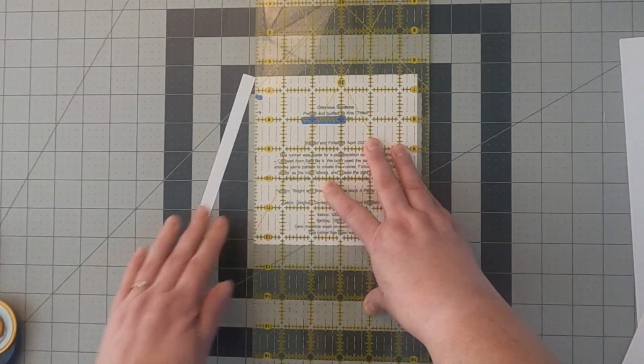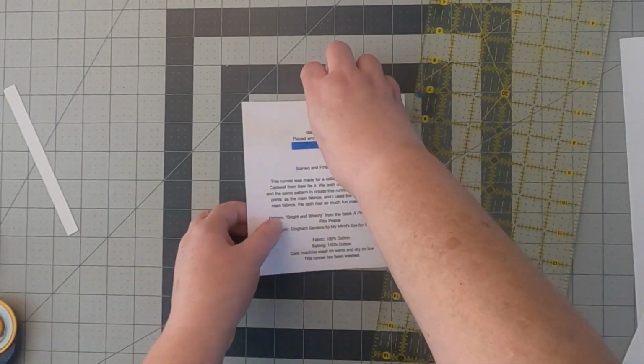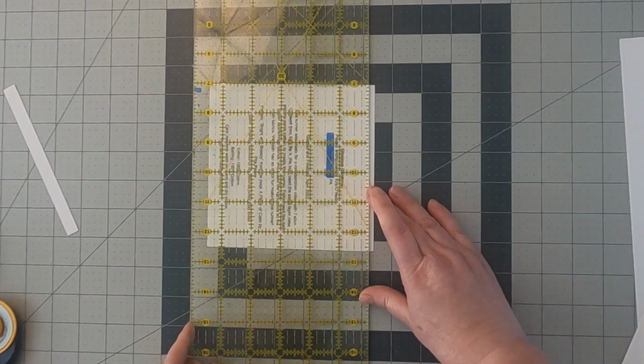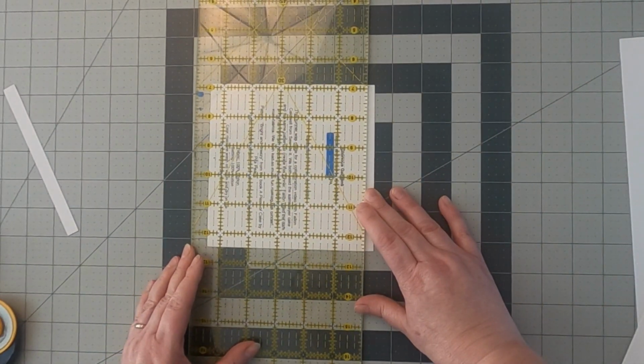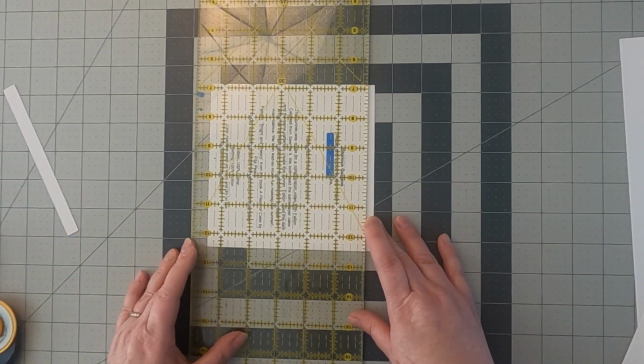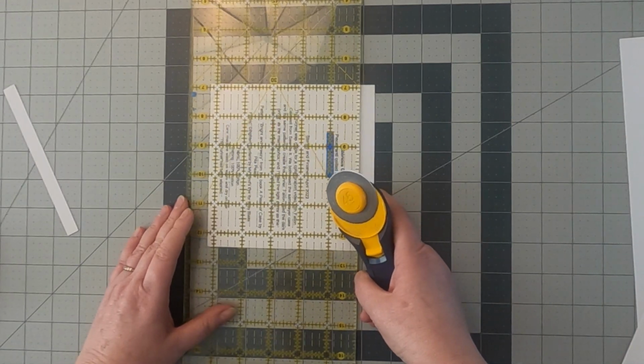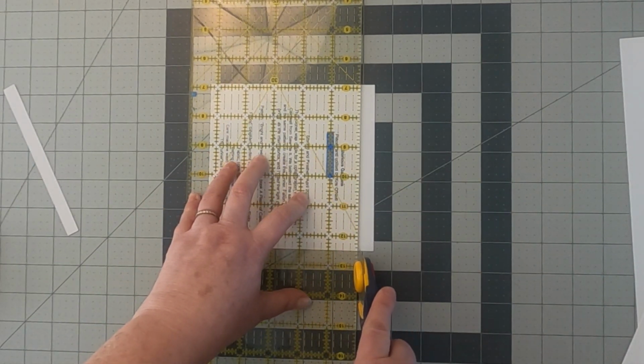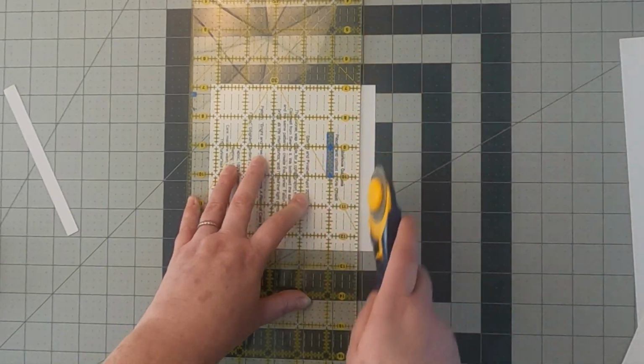And it doesn't have to be perfect. And then I'm going to take a little bit off the top. Make sure that's straight-ish. I'm going to take a little more off, I think. Yeah. There.